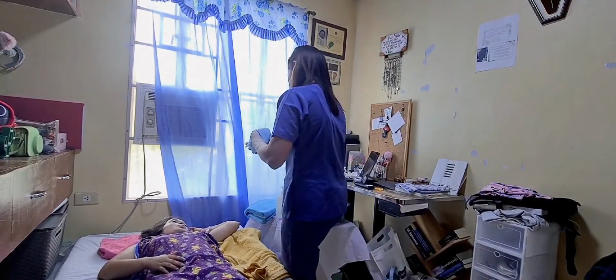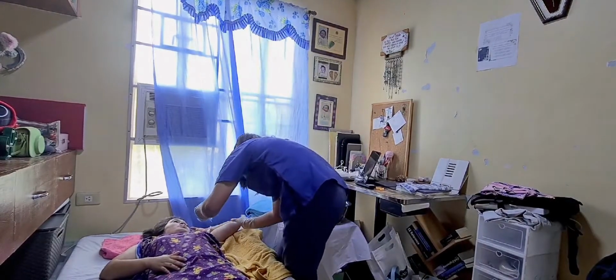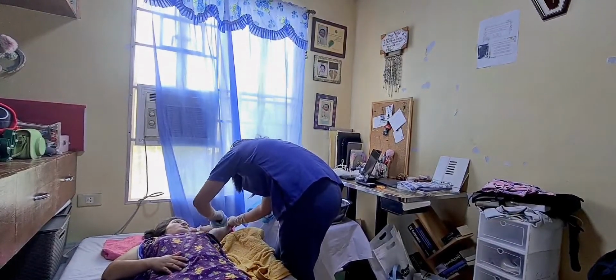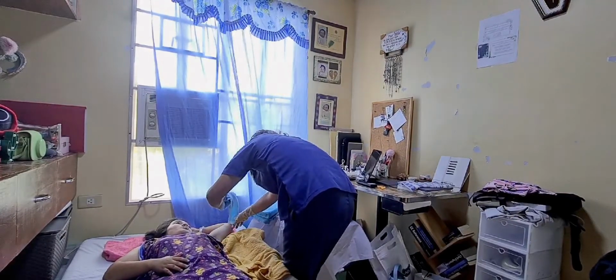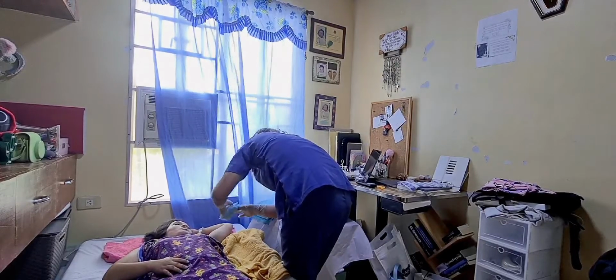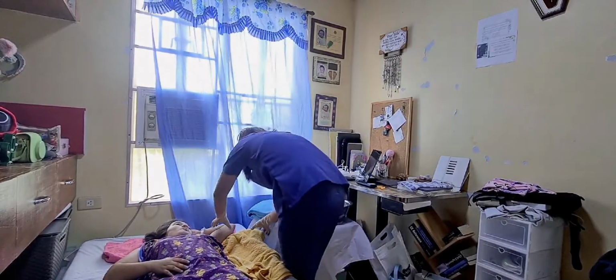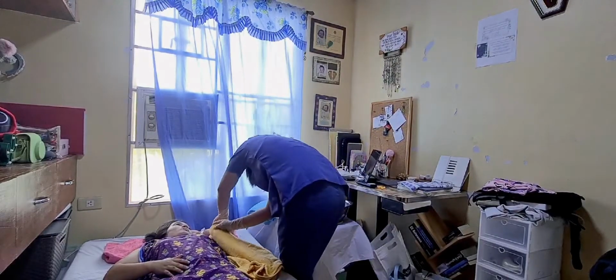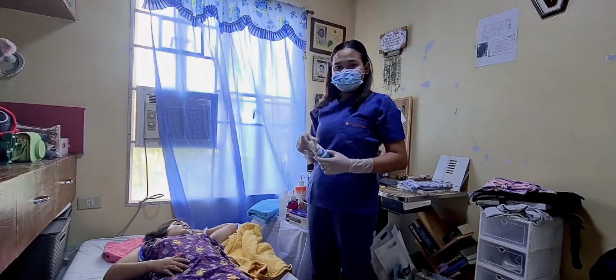And then have the patient raise her arm over her head and lightly support it. Now I can start cleaning the patient's axilla and dry it. Use the deodorant if needed.